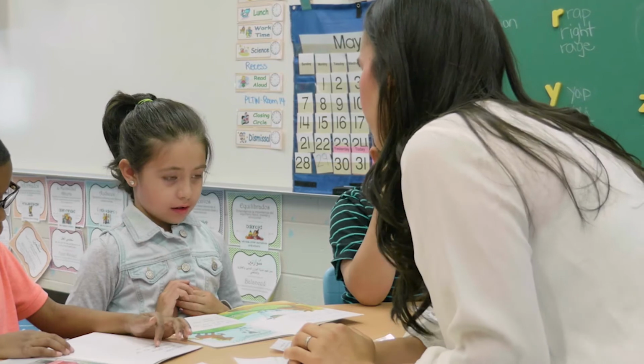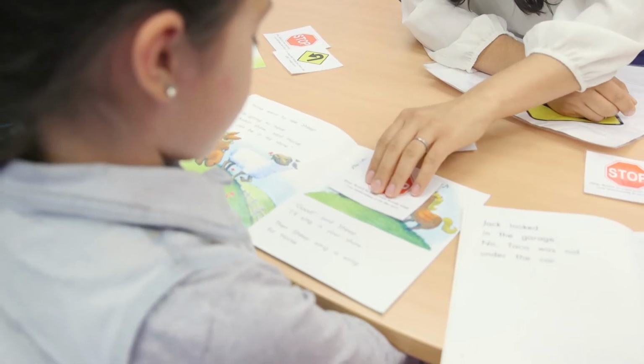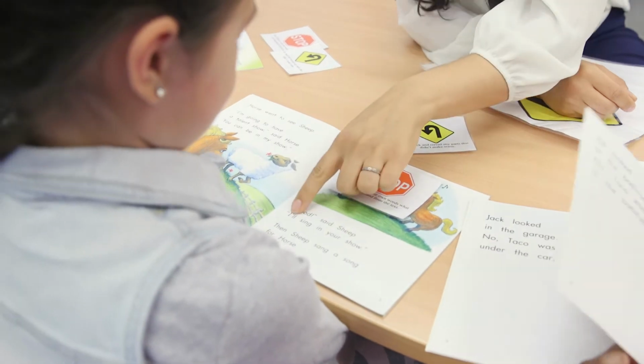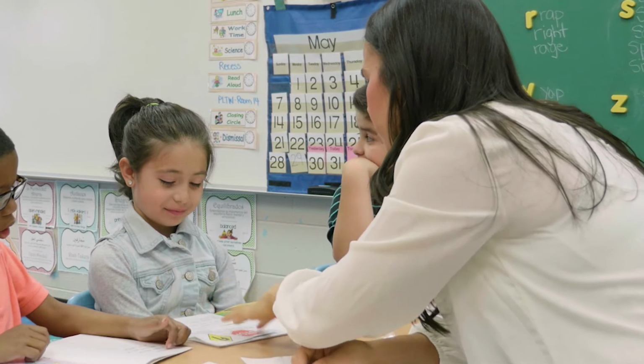No, stop right there. You said "ill sing in your show." Does that make sense? In yours. Stop. You said "ill sing in your show." That doesn't make sense to me. Can you go back and reread?